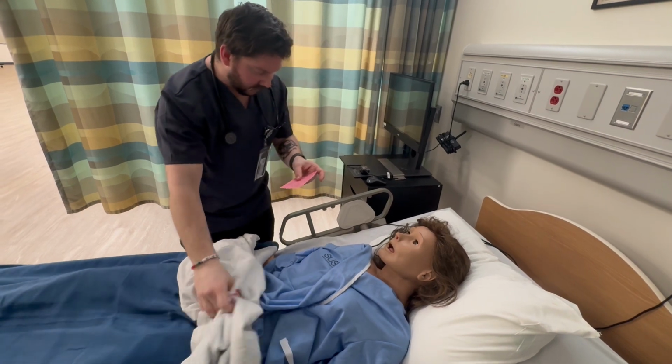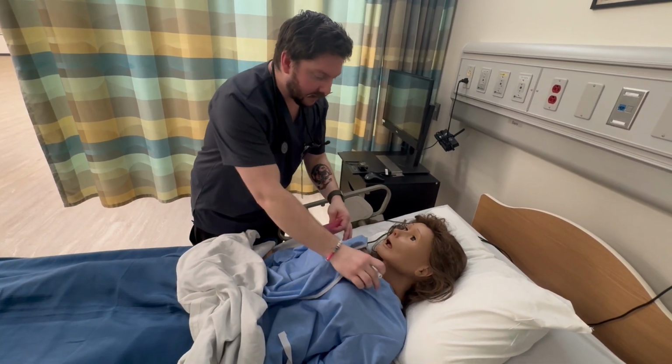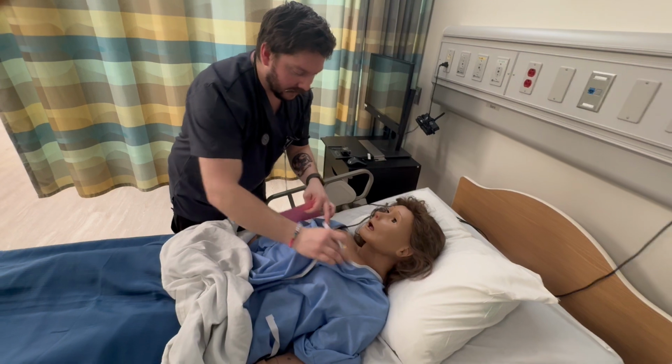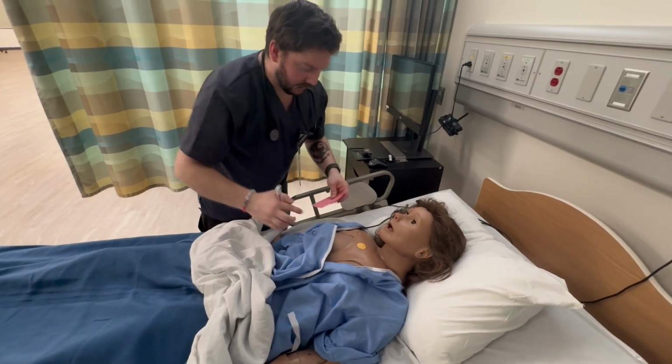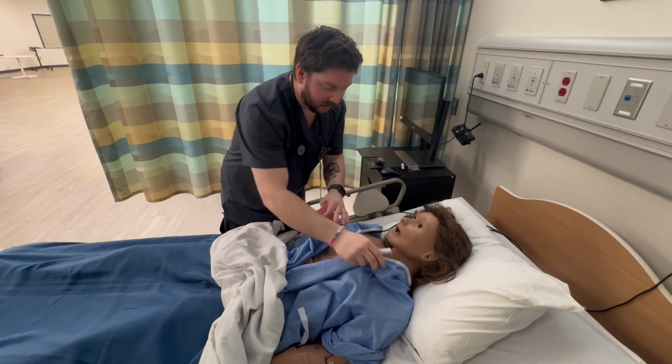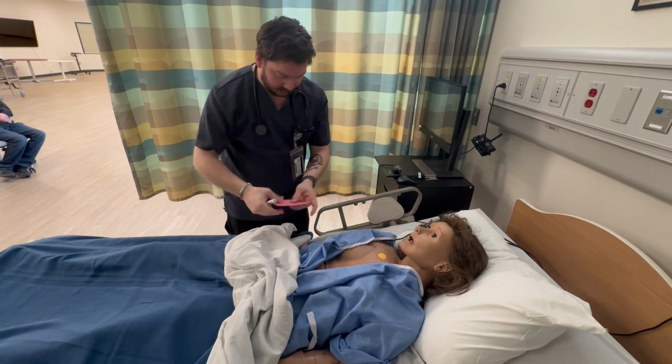Okay, and then at this point we can move down to our lung chest assessment, and then we can also listen to our heart sounds as well.